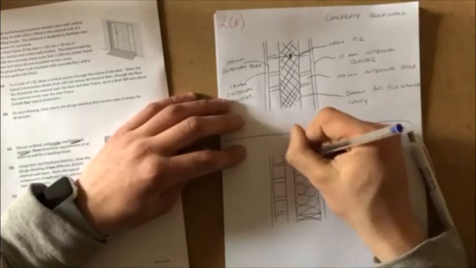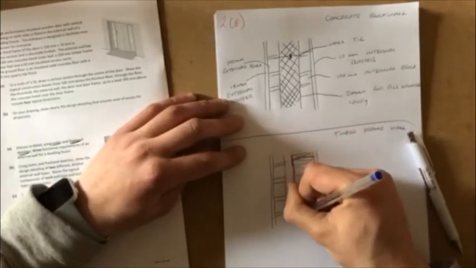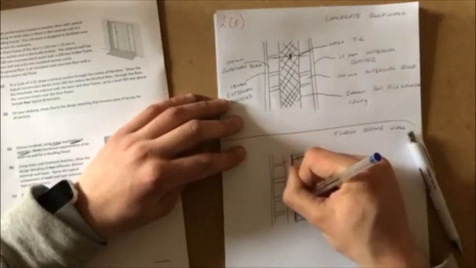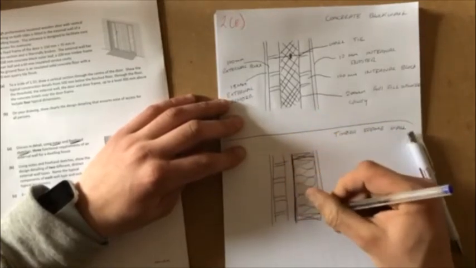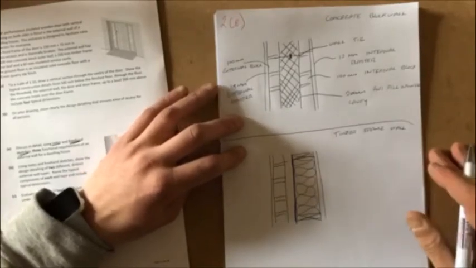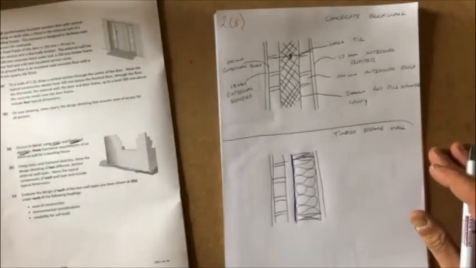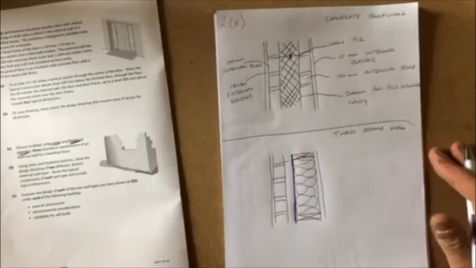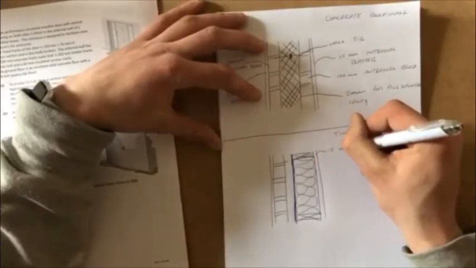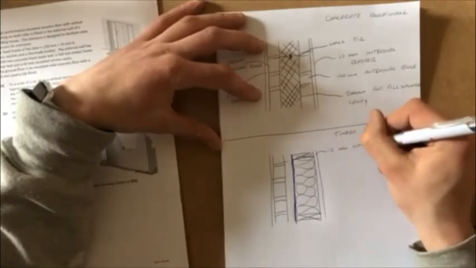We have our wind resistance layer, and our vapor layer to help prevent moisture ingressing into the wall. And we got our 12 millimeters internal plaster.